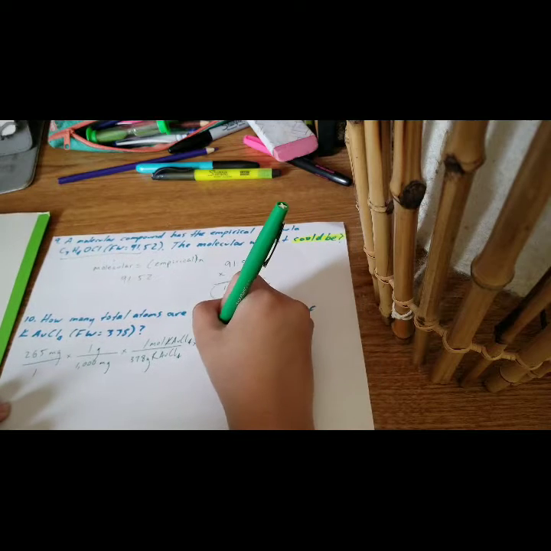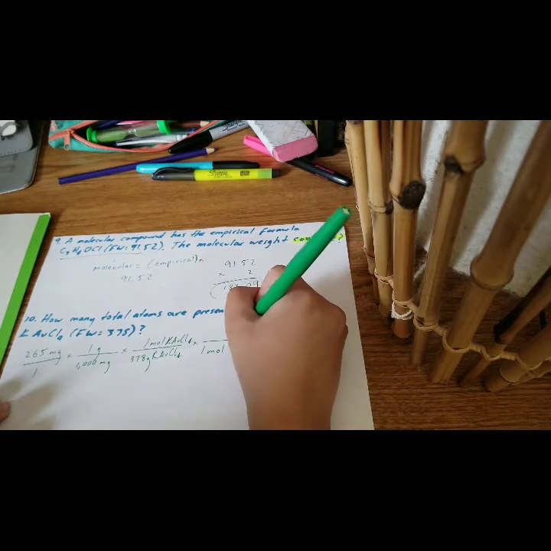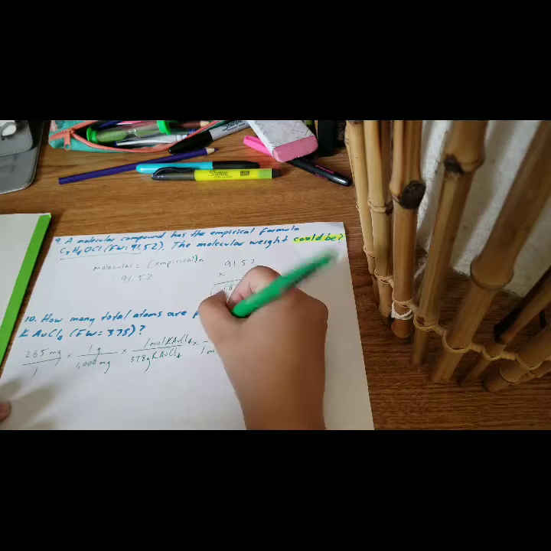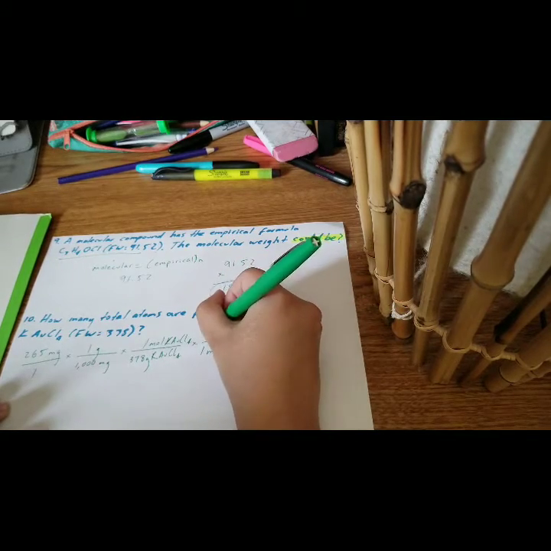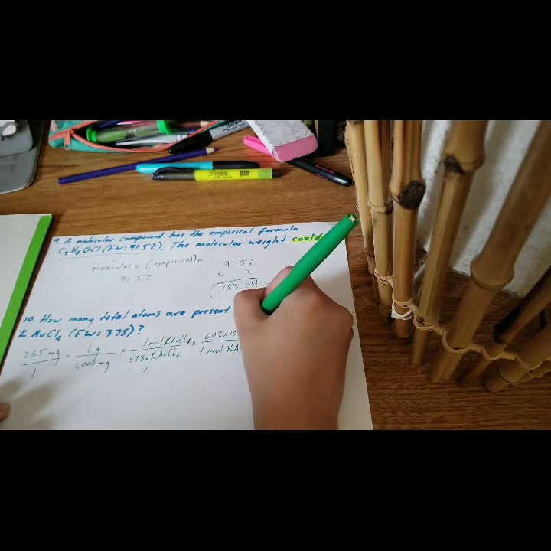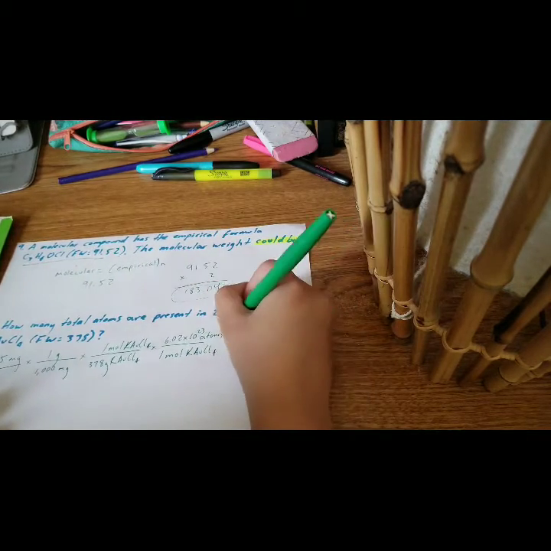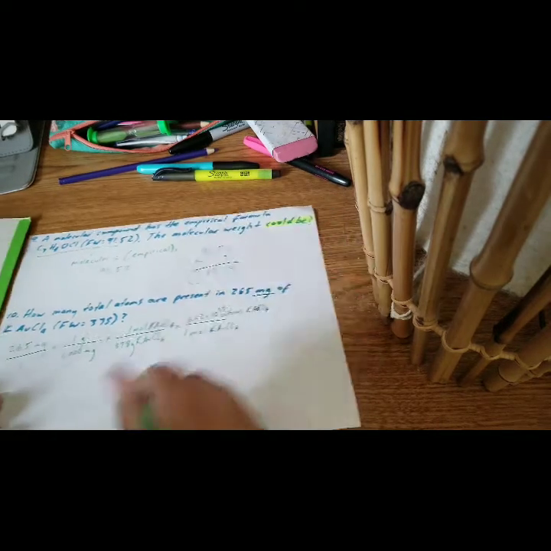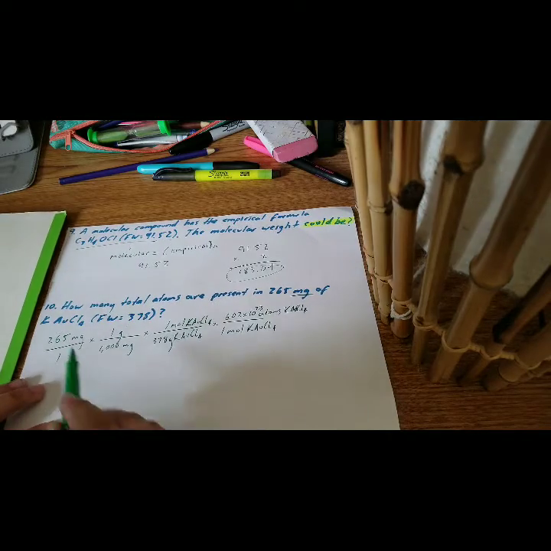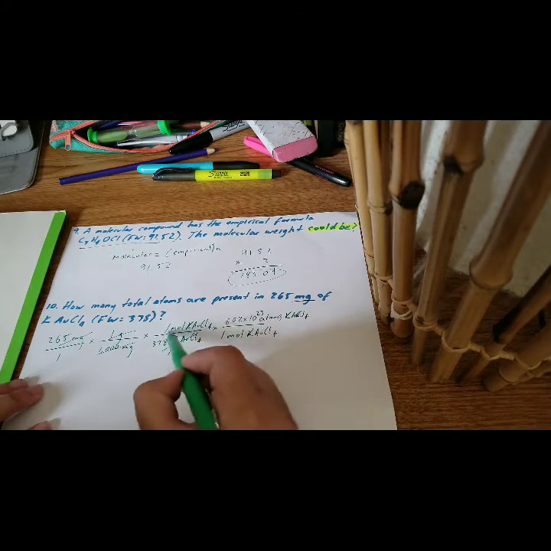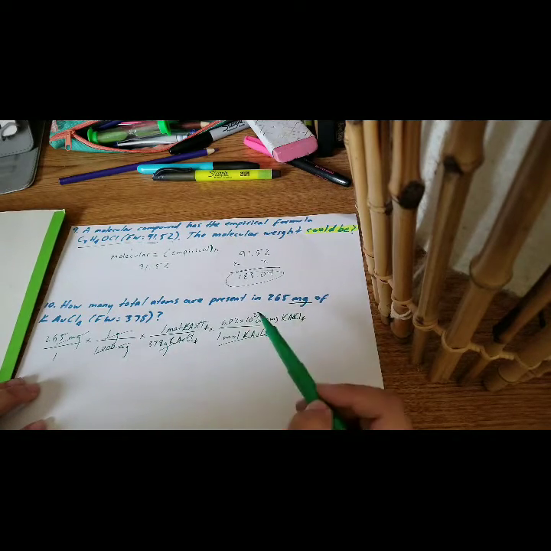And then for every 1 mole of this compound, we have how many atoms? Avogadro's number, so 6.02 times 10 to the 23rd atoms of this compound. So make sure your units match: milligrams, milligrams, grams, grams, moles, moles, and you end up with atoms.